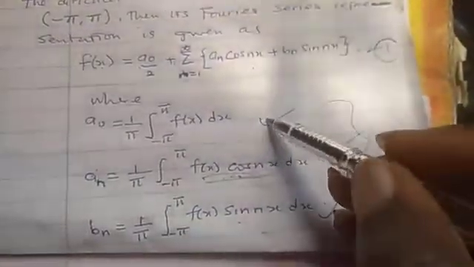So it will later lead to what we have here. In Fourier series, we need to know these four. This is a Fourier series. But this a naught, a n, b n are the ones that do the work here, which you must know how to find. If you know how to find a naught, a n, and b n, then we don't have a problem with Fourier series.